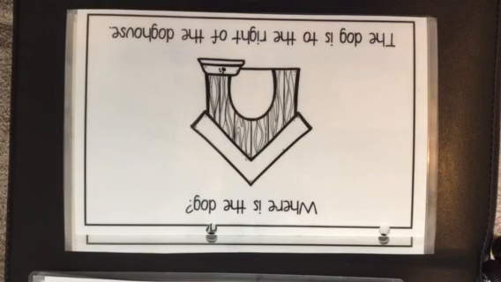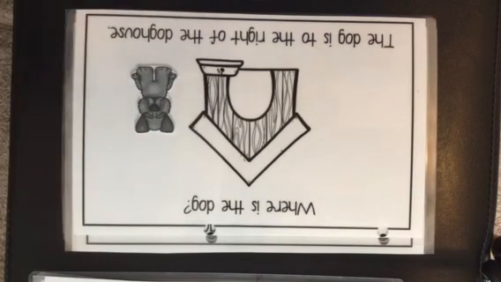The dog is to the right of the doghouse. Point to where he should go. There's the right. Where is the dog? To the right, the right. Where is the dog? To the right of the doghouse.